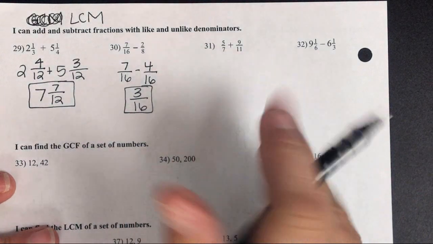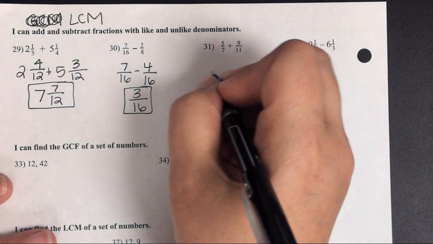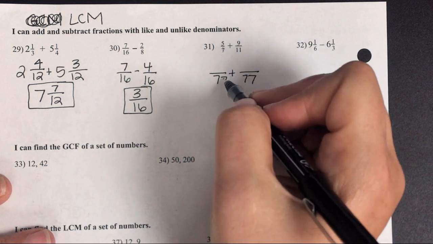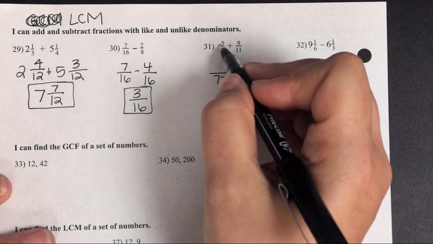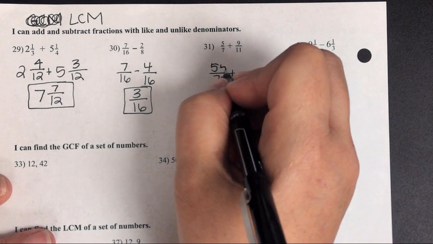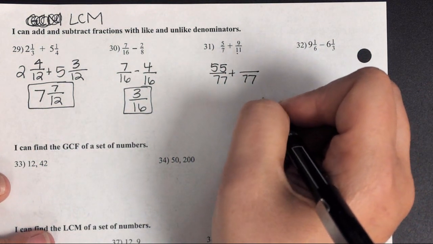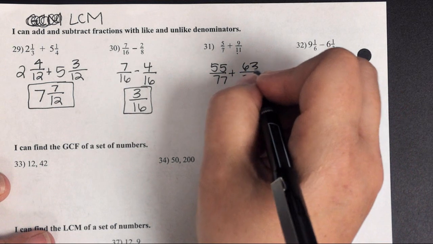Okay, least common multiple of 7 and 11 would be 77. Those are my new denominators. 7 times 11 gives me 77, so 5 times 11 would be 55. 11 times 7 gives me 77, so 7 times 9 is 63.